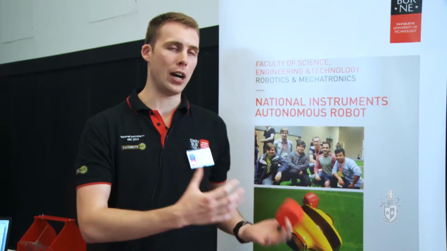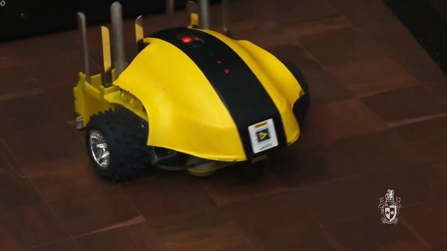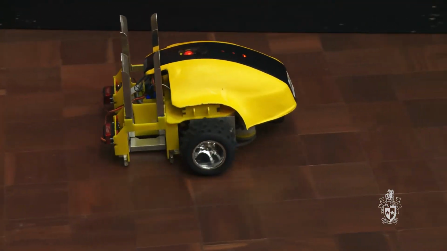So this is actually a farming application. It's designed to actually increase productivity, increase output, and minimise the amount of physical labour that humans have to do while enabling them to complete their jobs.